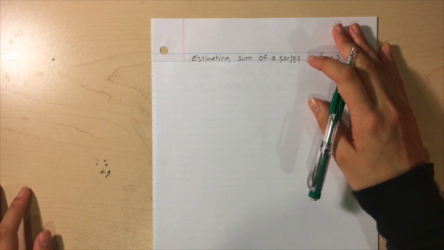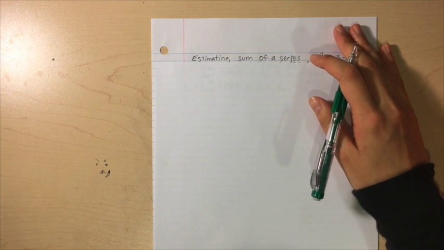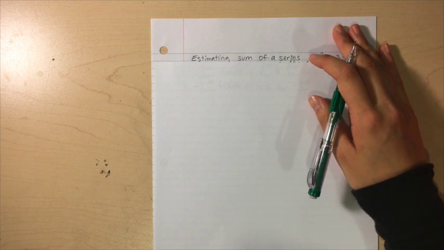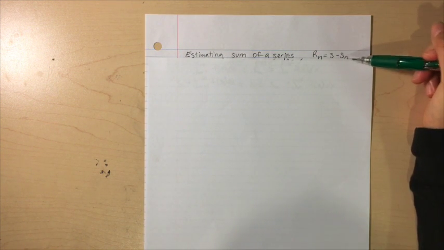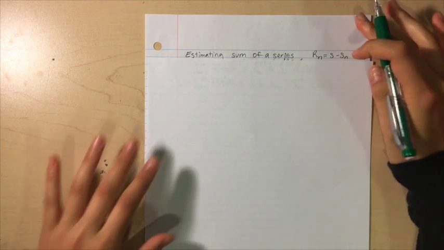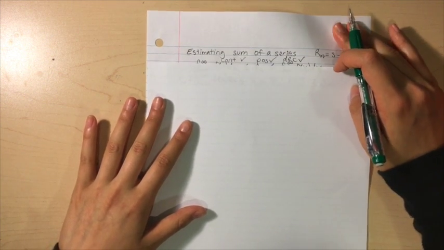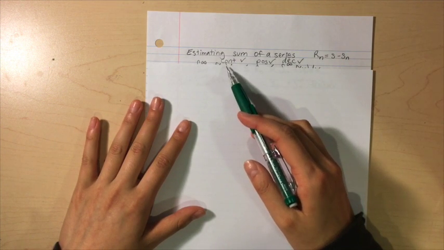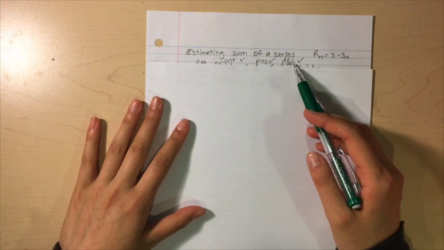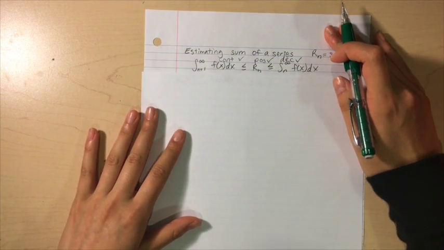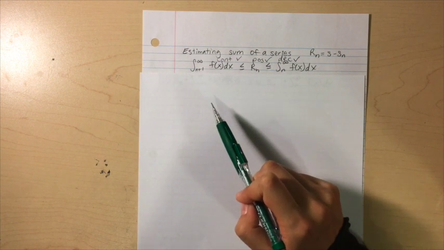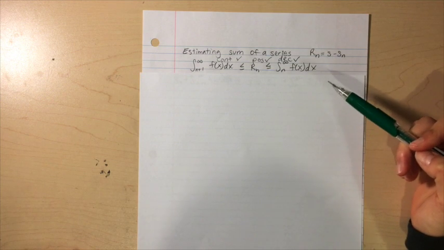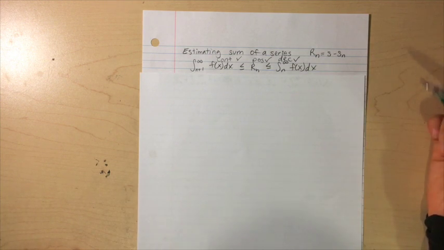Next is estimating the sum of a series. To find how accurate an approximation is, we need to find the remainder. Now the remainder R n equals the sum minus s n. Now this is using the integral test, so we need to check if it's continuous, positive, and decreasing. If it is, then we can say that the remainder is greater than or equal to the integral from n plus 1 to infinity of f of x dx, but it's also less than the integral from n to infinity of f of x dx.